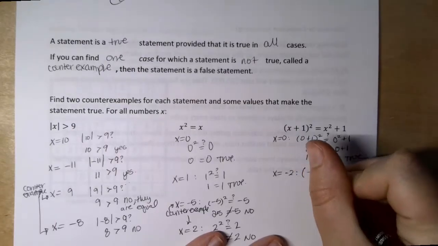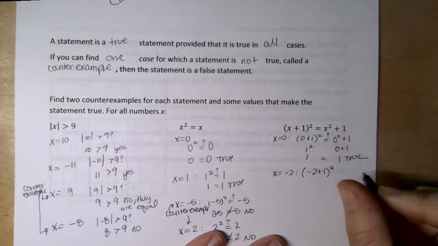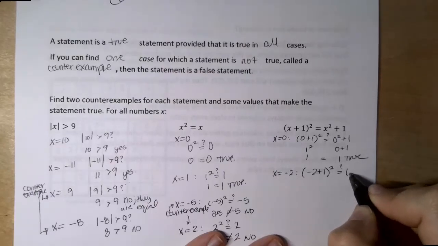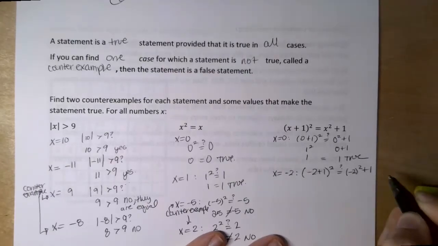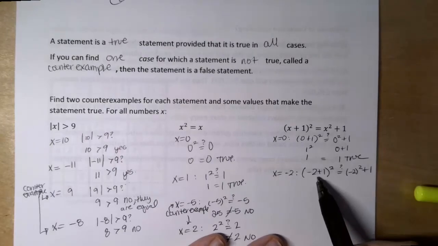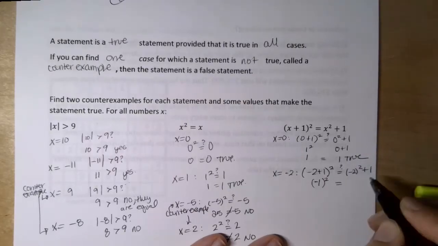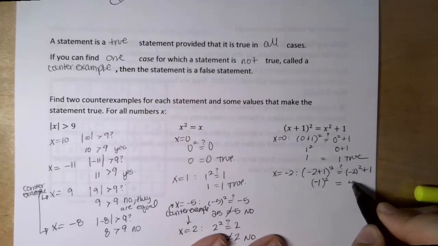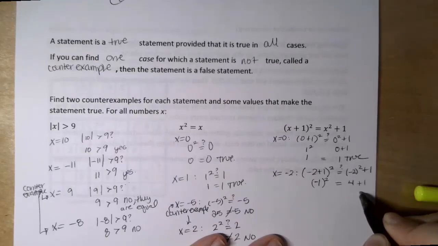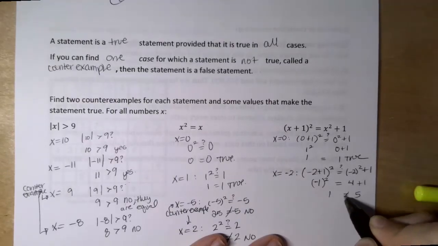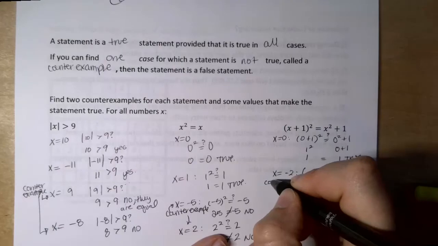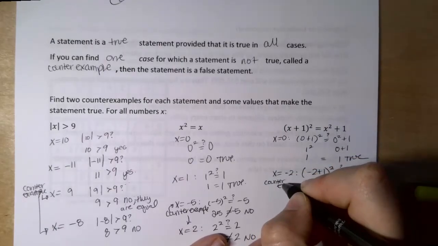So we get parentheses -2 plus 1, and we're going to square that. Is it really equal to -2 squared plus 1? -2 plus 1 is in parentheses, so we do that first. We get -1. Square it. Over here, -2 squared gives us 4. Then we add 1, so on this side we get a 5, and on this side we get a 1. Those are definitely not equal, so this would be one of our counterexamples.